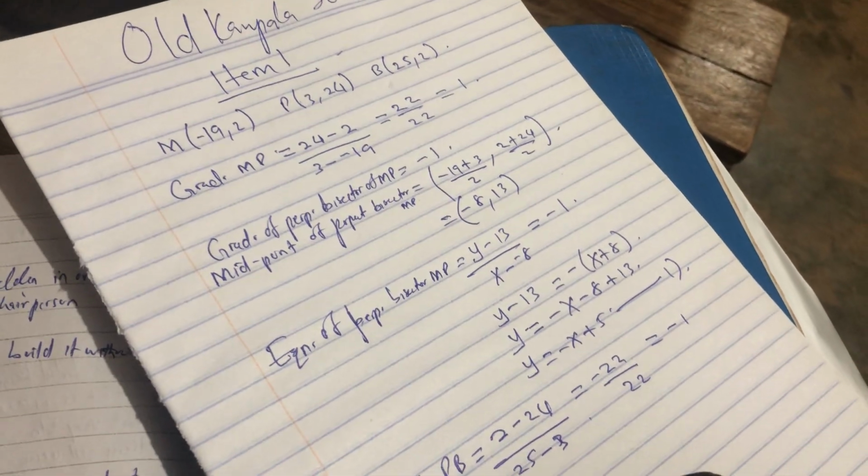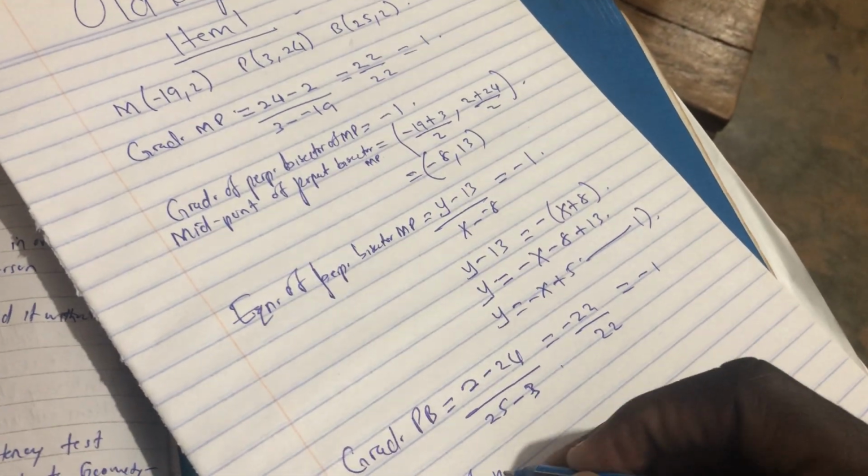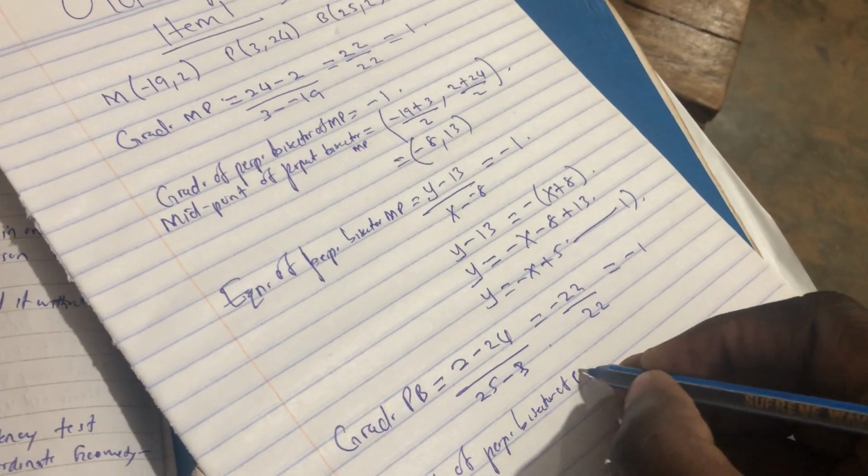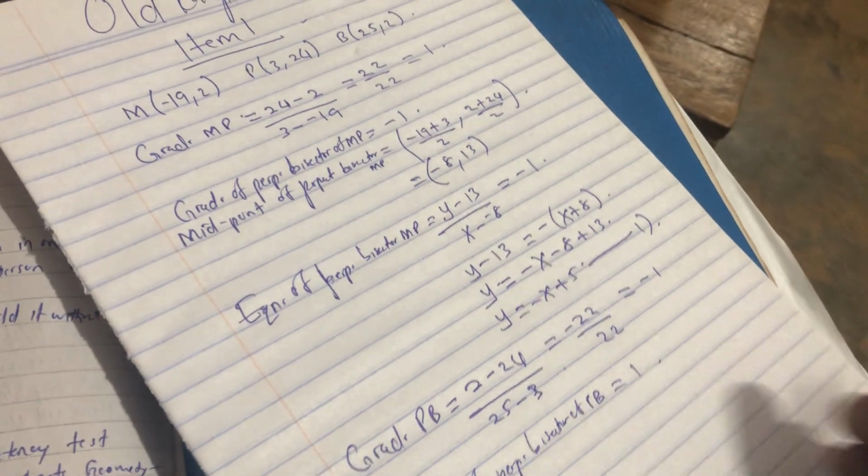However, my gradient of the perpendicular bisector of PB is equals to positive 1.